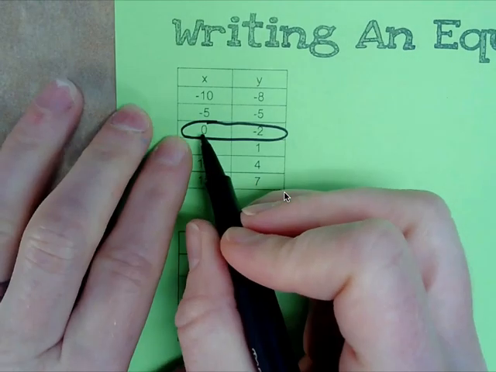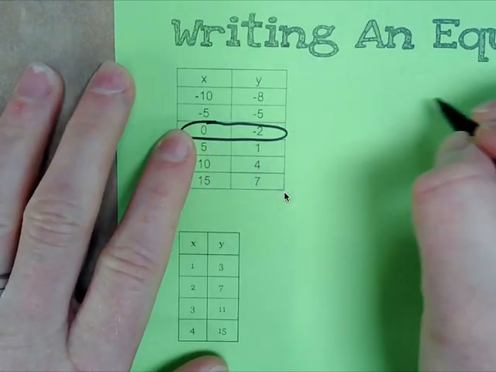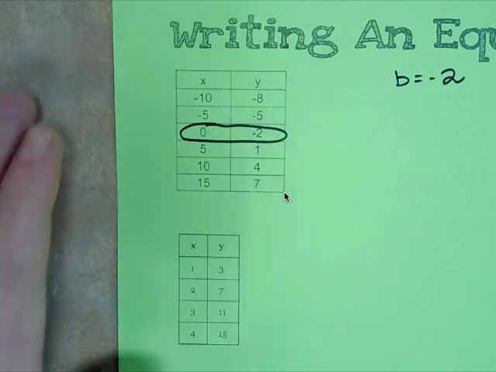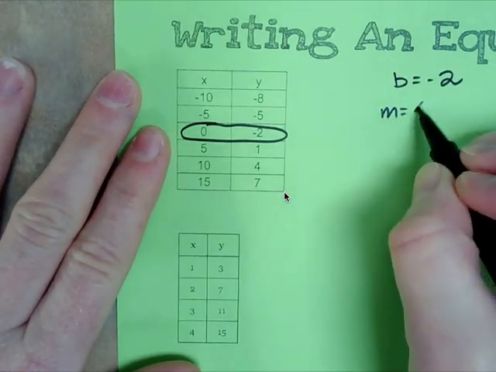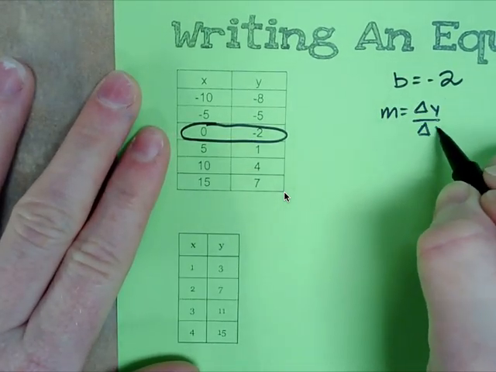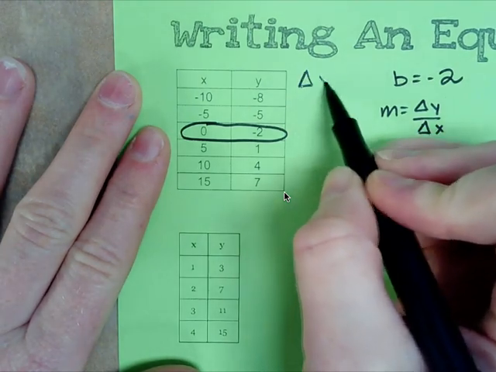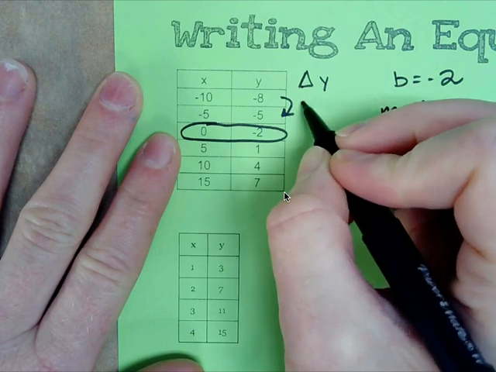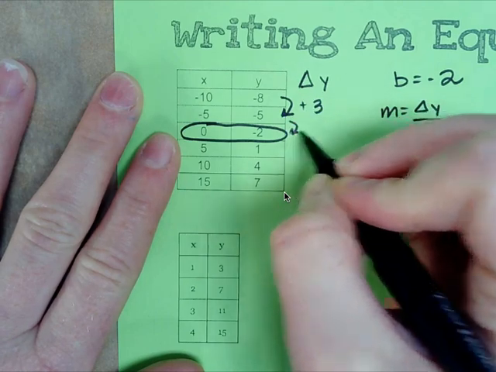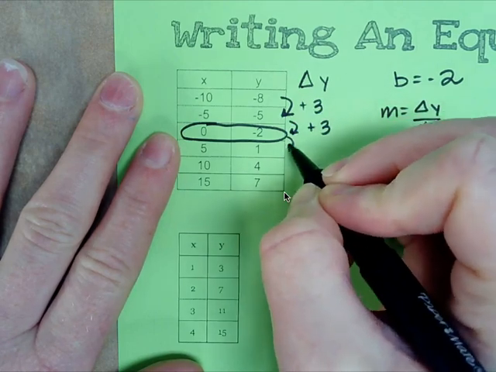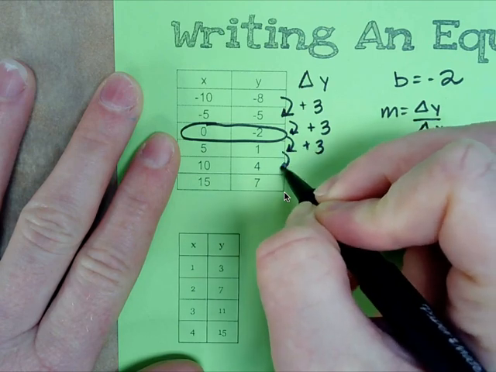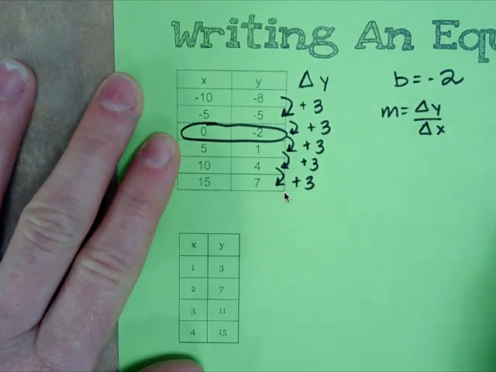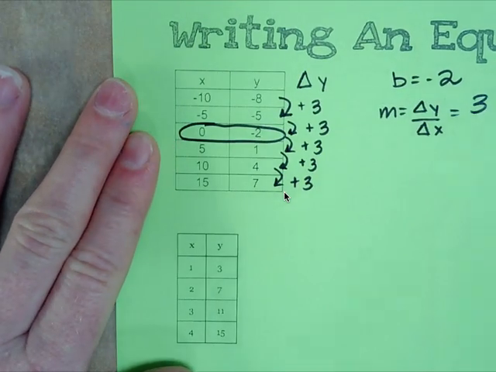So the y-intercept is when x is 0. What is y? So our b is negative 2. So then to find our slope, change of y over change in x. So the change in y's is on the right side. So from negative 8 to negative 5, 5 to 2, negative 2 to 1, 1 to 4, and 4 to 7. So our change of y is 3.